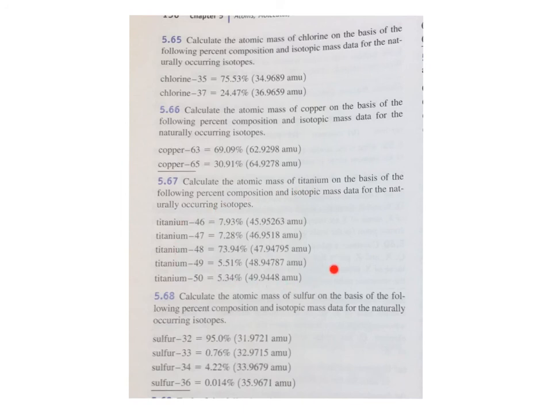Be sure and keep 7 significant figures. So when you're reporting your answers, keep them as 7. That will keep your results as accurate as possible.